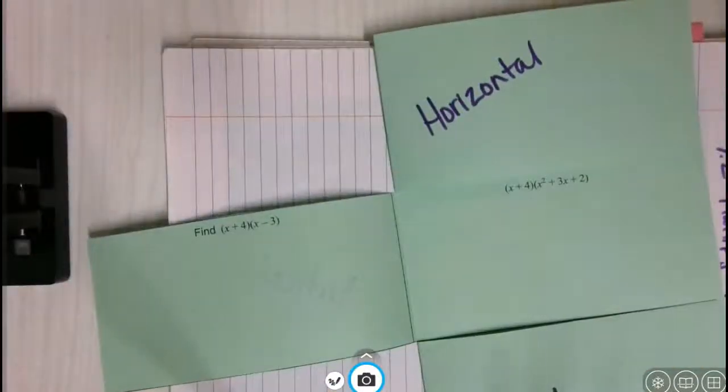So now let's look at the vertical method. Okay, so the vertical method we want to organize a little bit differently. And we can do that because we're multiplying.